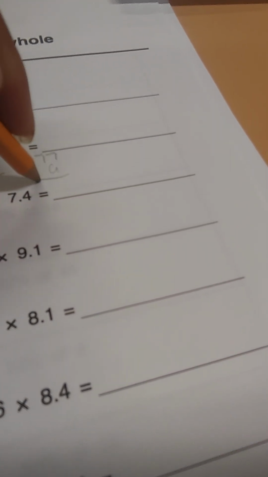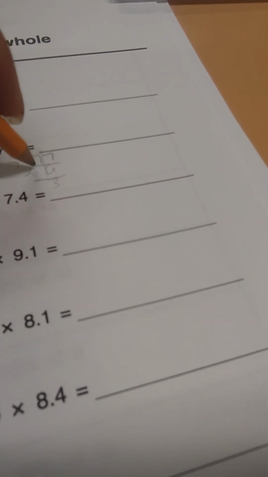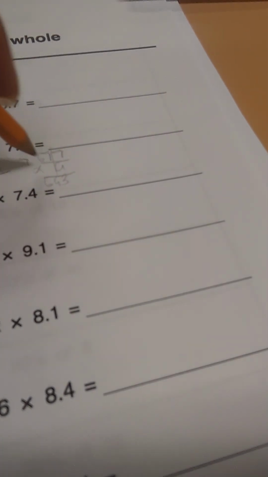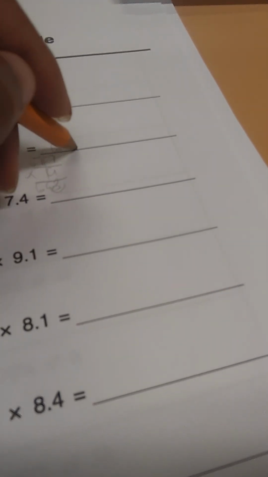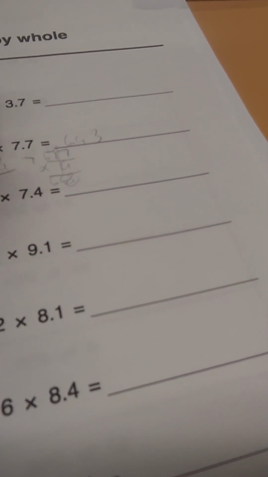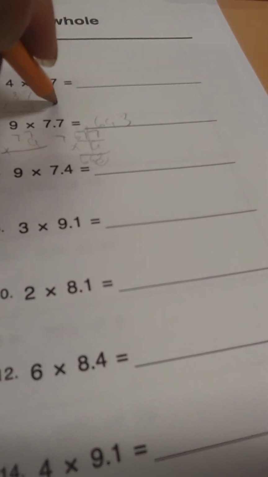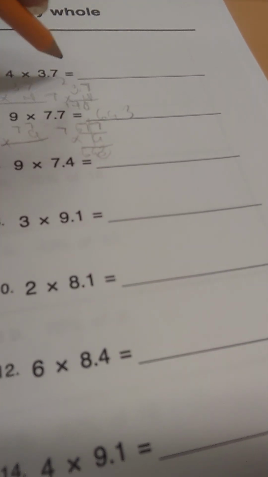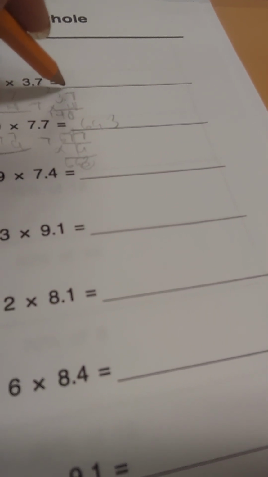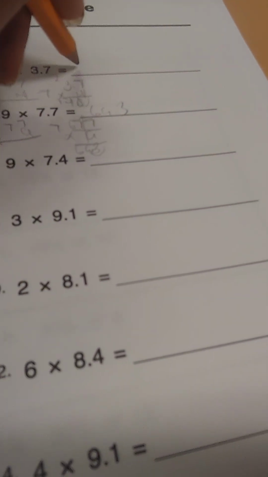Okay? Do the same thing here. We have 7.7 times 9. This becomes 77 times 9. This is 693, but because we have to move it back 1 unit, this becomes 69.3. Okay? We have 3.7 times 4. This becomes 37 times 4. So 8, 12, 4, 8, so it becomes 14.8.